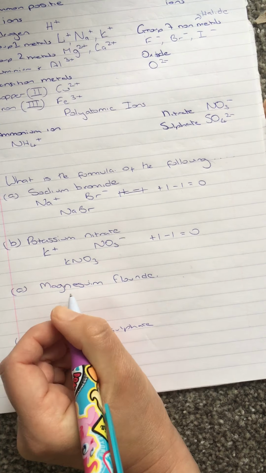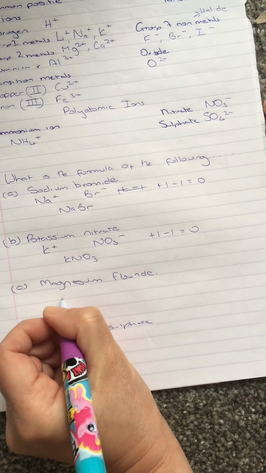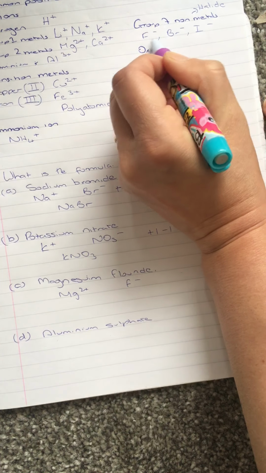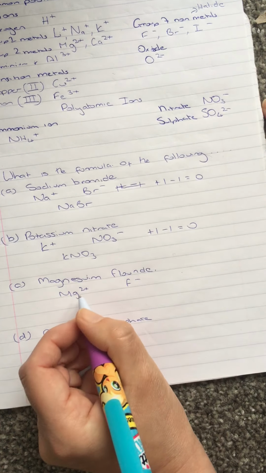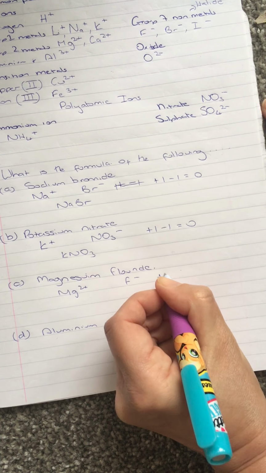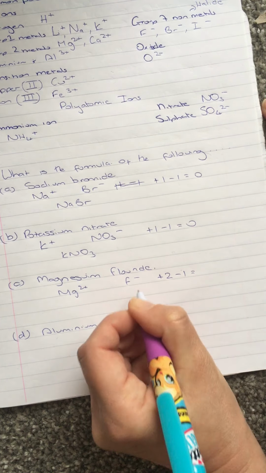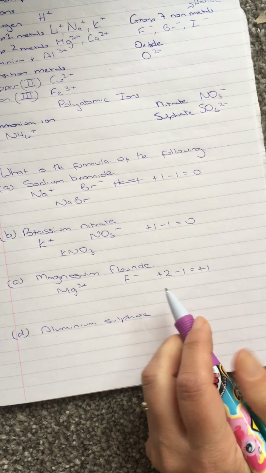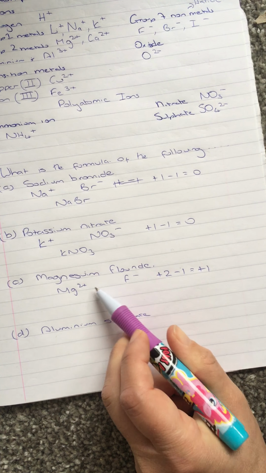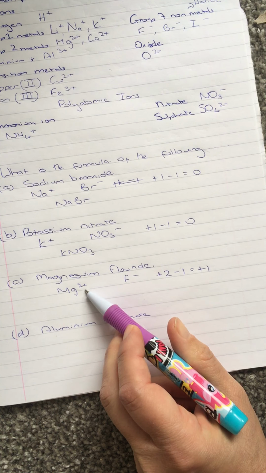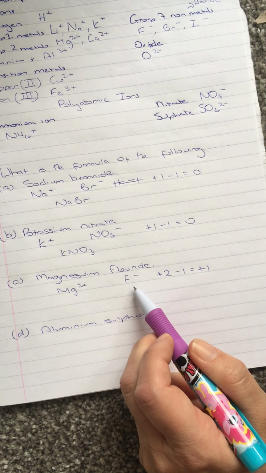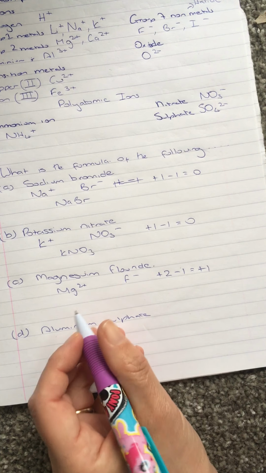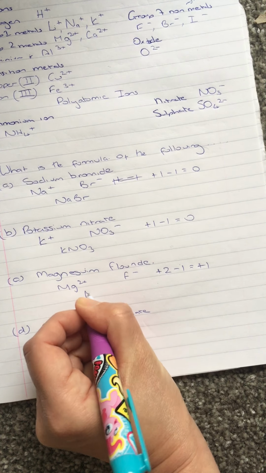Magnesium fluoride, a little bit more tricky this one. Magnesium is a 2+ ion because it's in group 2. The fluoride is a 1- ion. So this time we look at our maths. We have +2, we have -1. If we just had one of those and one of those, I would still have a +1 charge, because that -1 only cancels out one of those +2s. So how many fluorides am I going to need to cancel out that +2? I'm going to need 2 of them. So MgF2.